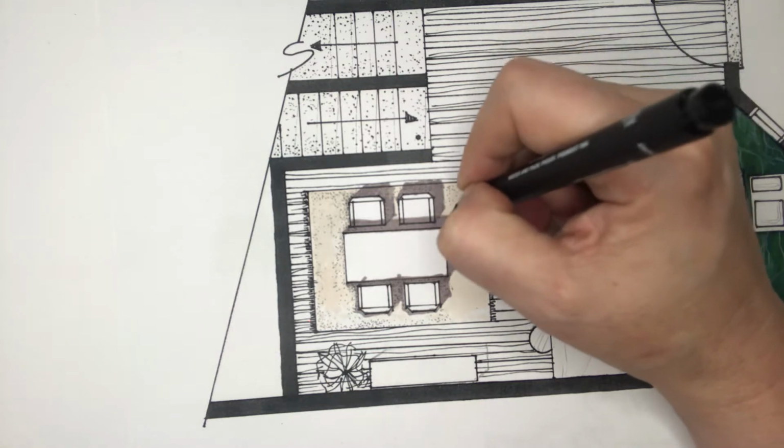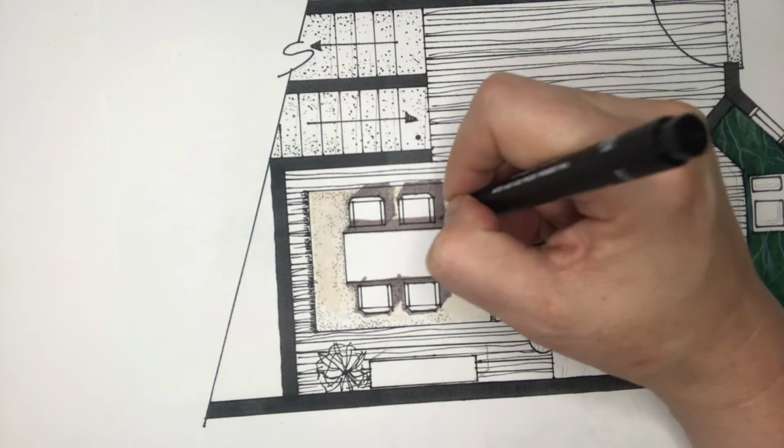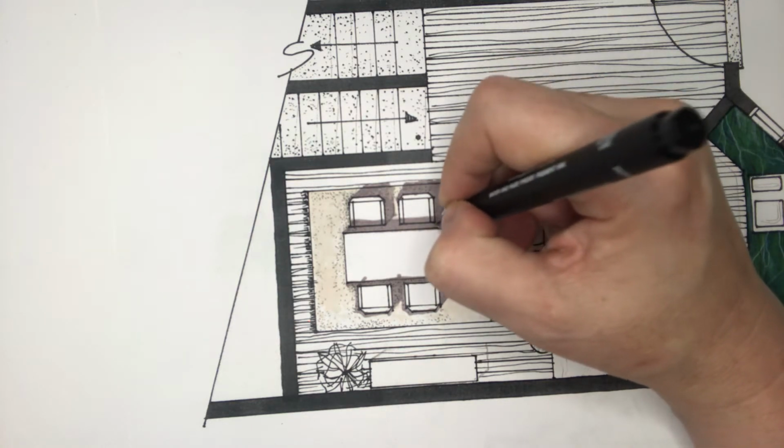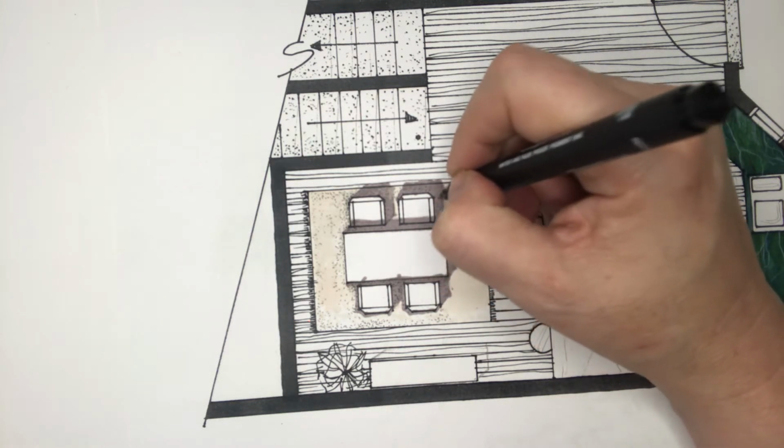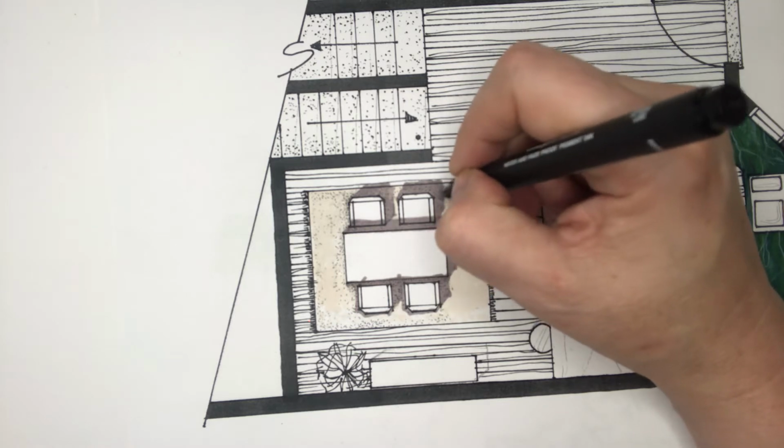They don't have to go everywhere, and they might be a little more emphasized in the shaded areas perhaps. So I'm just going to do this side.